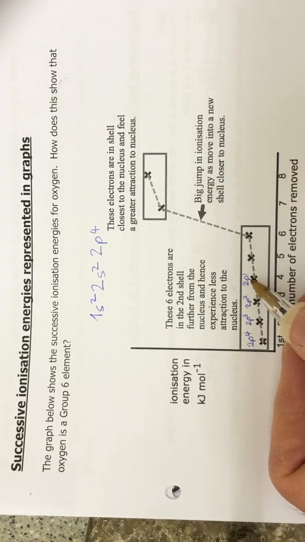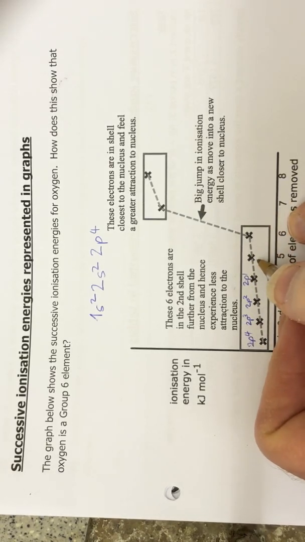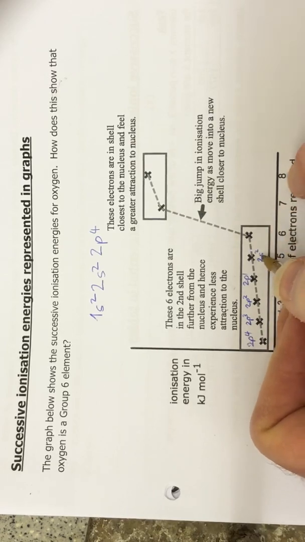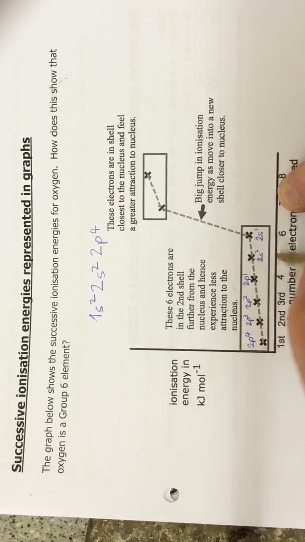Okay, so now we're moving to the 2s. So we take the 2s2 electron out and then the 2s1. So all of these 6 electrons are within the same shell, the second shell.